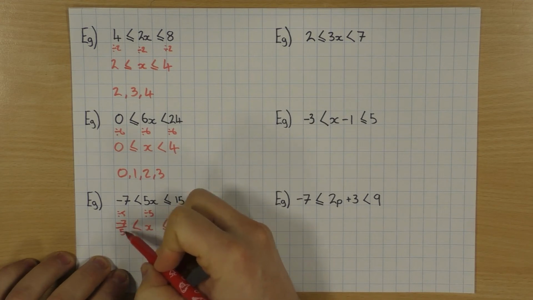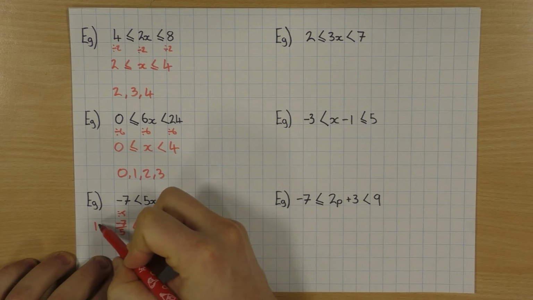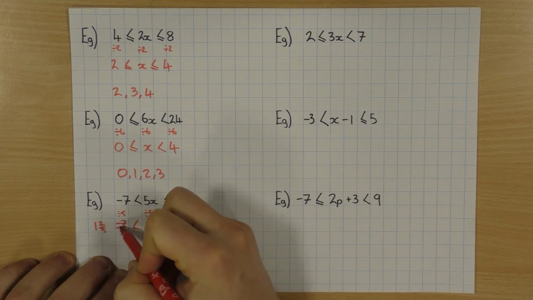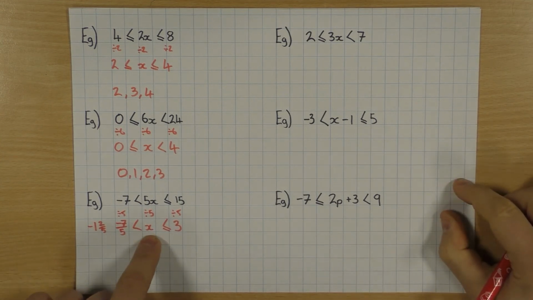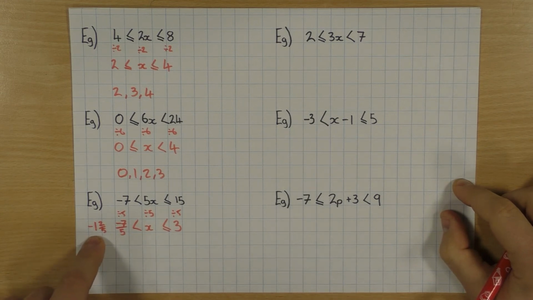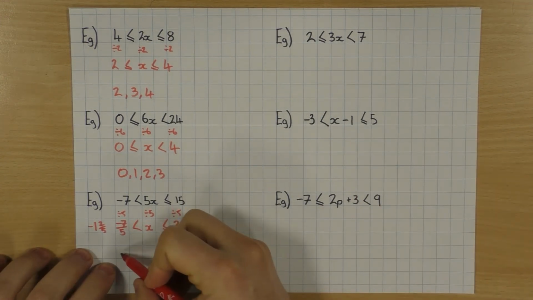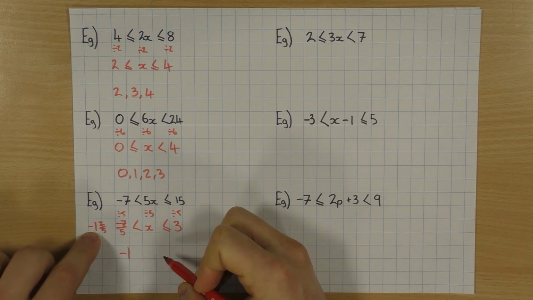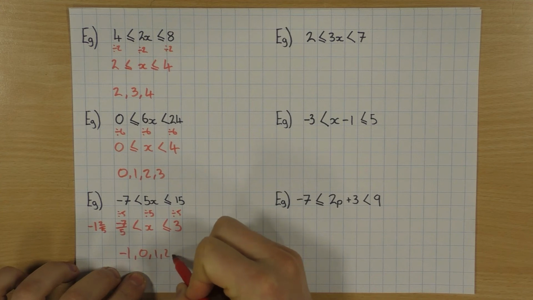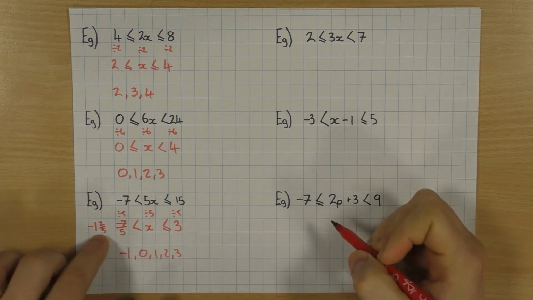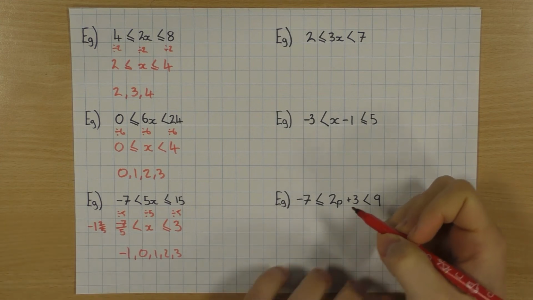How many 5s go into 7? Goes in once. What's left over? 2. Don't forget though, it was minus 7 over 5, so it's minus 1 2/5. Therefore, when I'm doing my solutions, usually it'll say, tell me the integer values of x. So integer just means whole number values. So what are the whole number values that are bigger than minus 1 2/5, but less than or equal to 3? Well, obviously I can have minus 1, because minus 1 is bigger than minus 1 2/5. And obviously then 0, 1, 2, 3. So by doing that, it just makes it a bit easier to see that you could have minus 1.